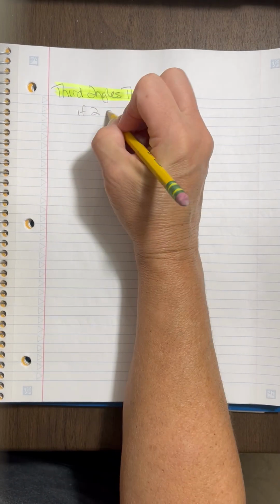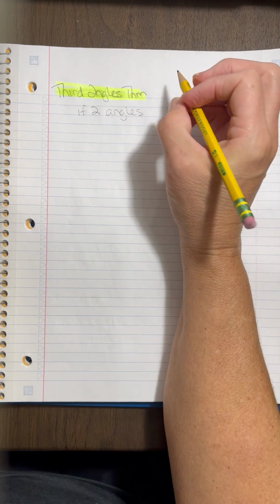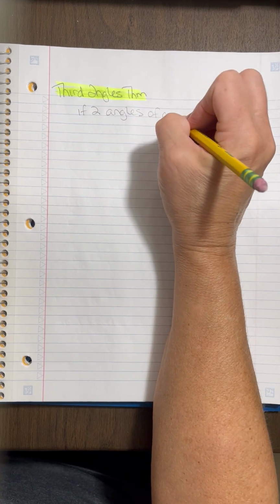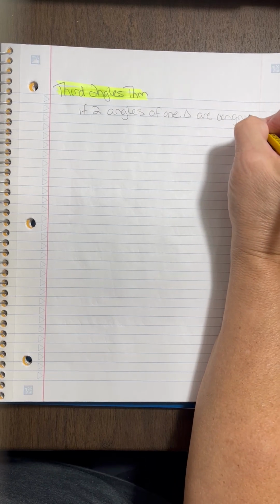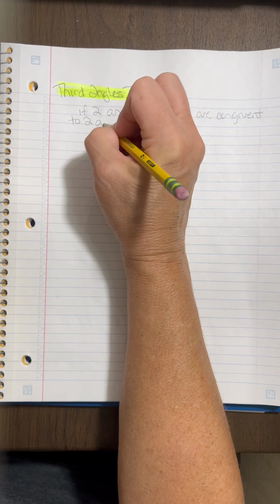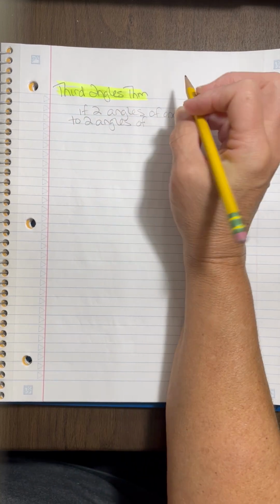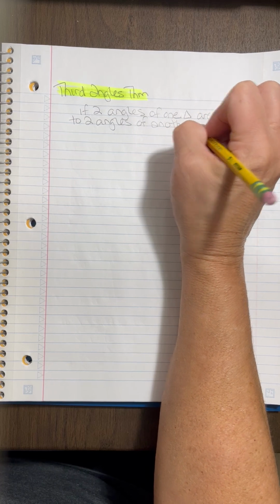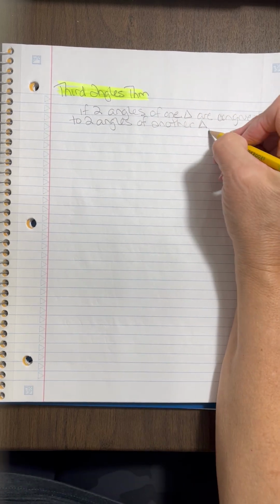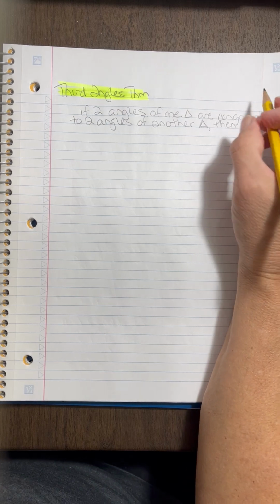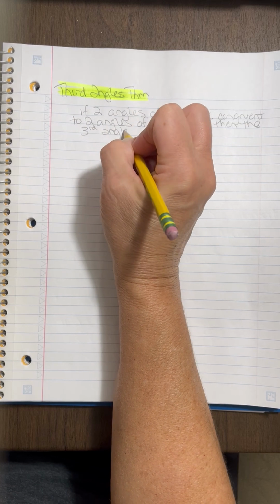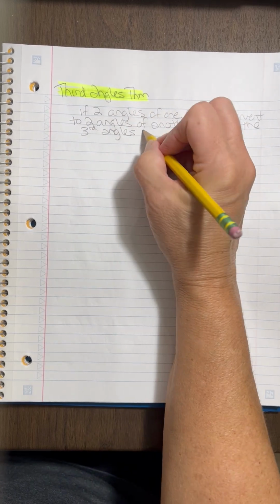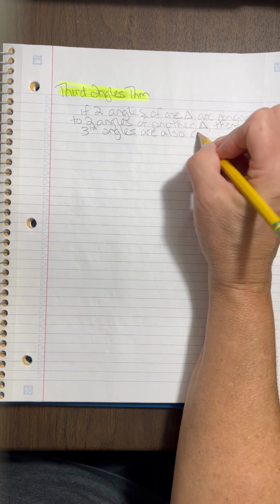Third angles theorem says if two angles of one triangle are congruent to two angles of another triangle, then the third angles are also congruent.